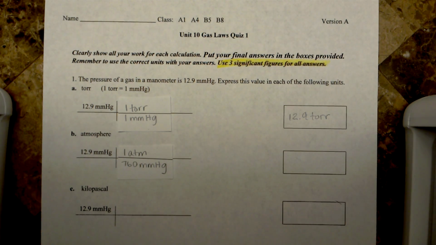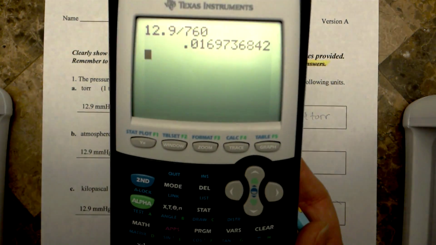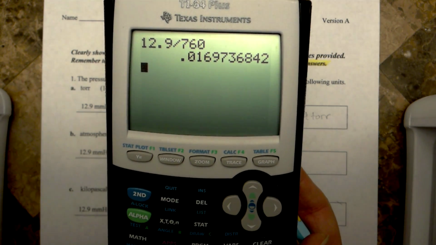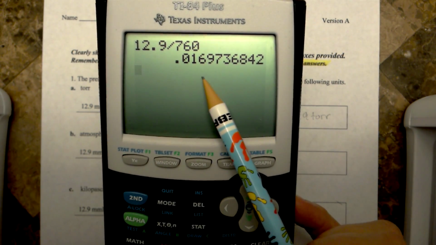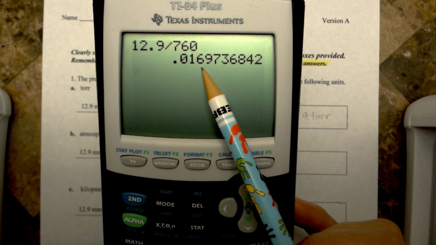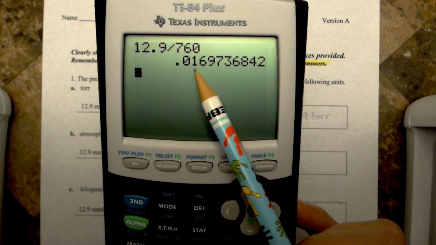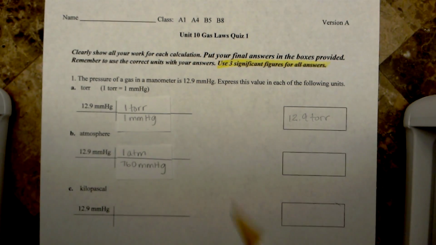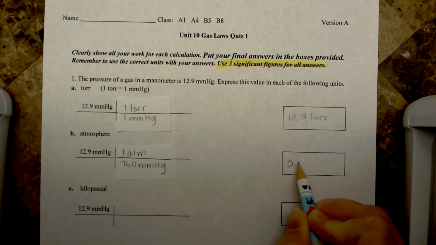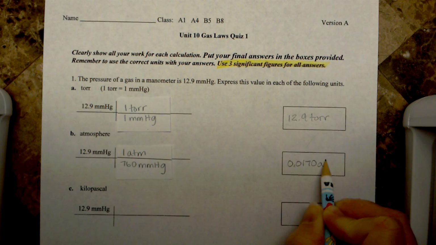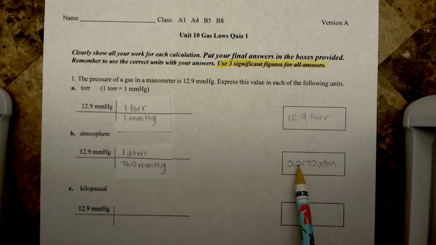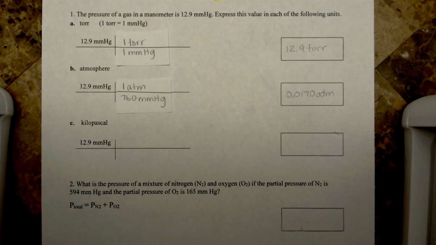If you type in 12.9 in your calculator and divide it by 760, you're going to get this number. But you need to have 3 sig figs. So you get to have 1, 6, and 9. However, the 7 rounds this up to 1, 7, and 0. So when you write your final answer, your 3 sig figs are your 1 and 7 and 0. This is simply a placeholder, and that is there to identify the decimal.